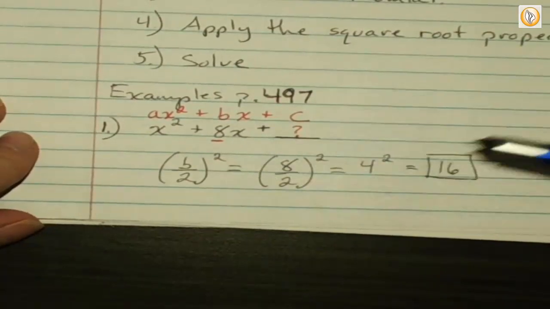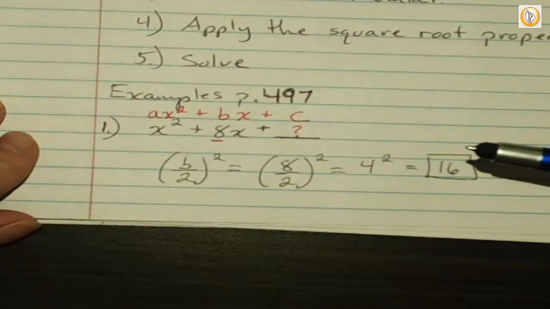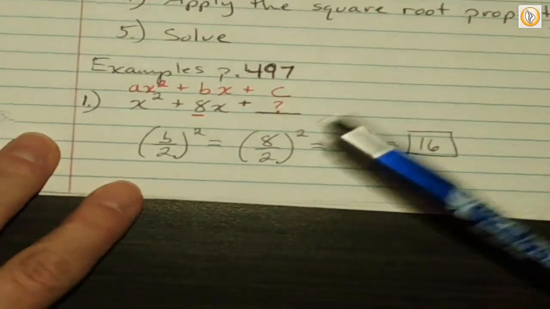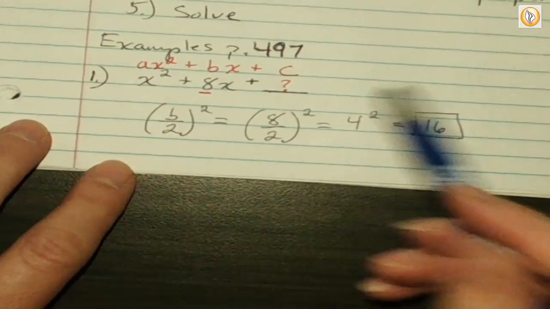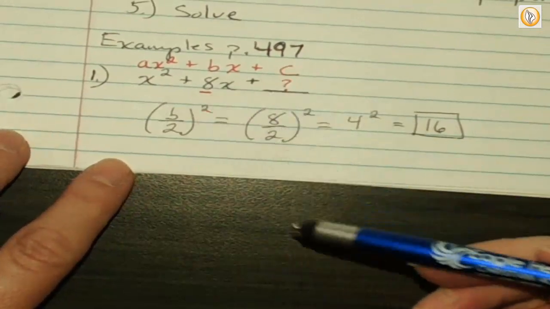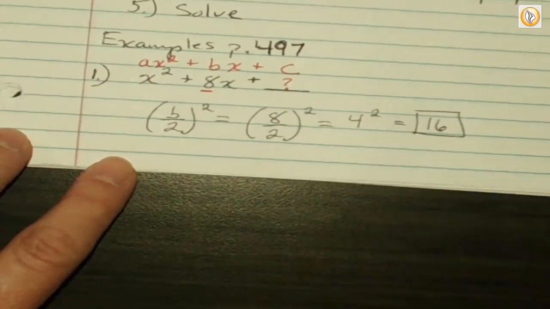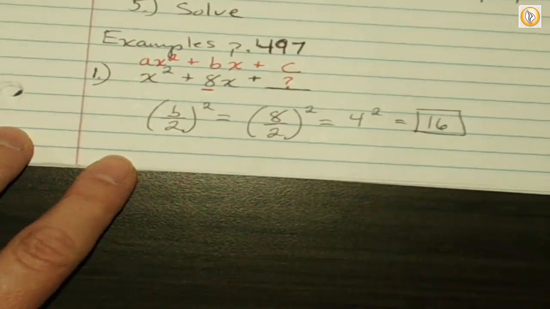Okay. Are there any questions about this so far? Okay, so what we're doing is we're completing the square. And what that means, you may ask yourself, what the heck? I know what we're doing here. I get what she's doing, but what does it mean, completing the square? Allow me to show you.